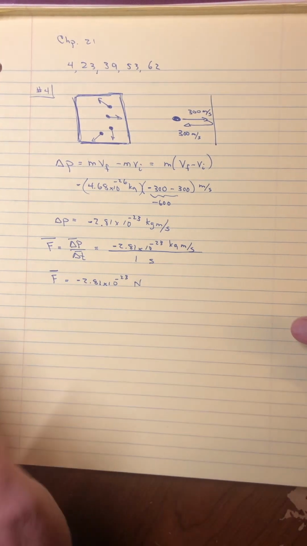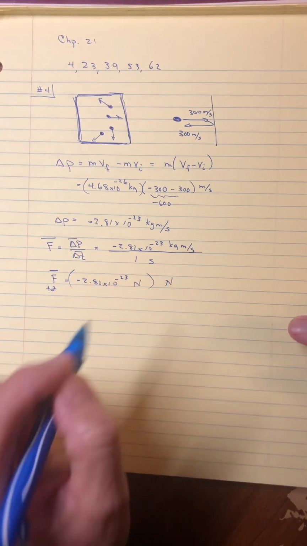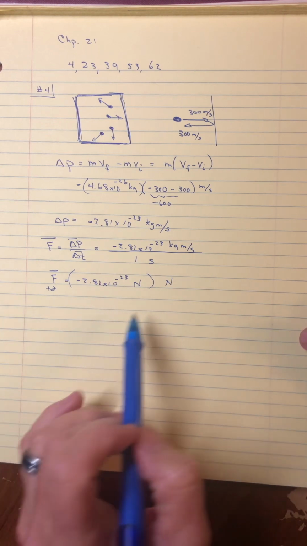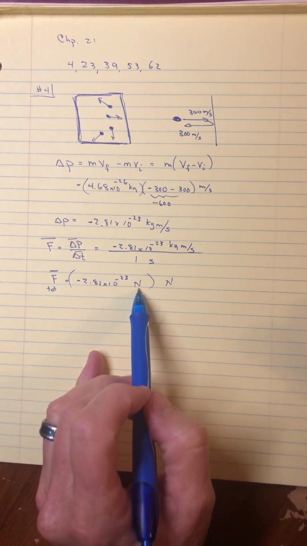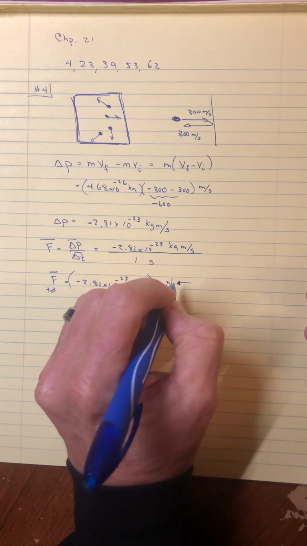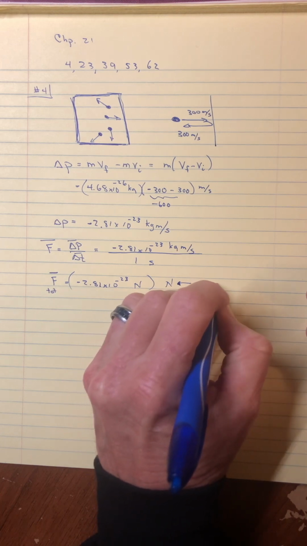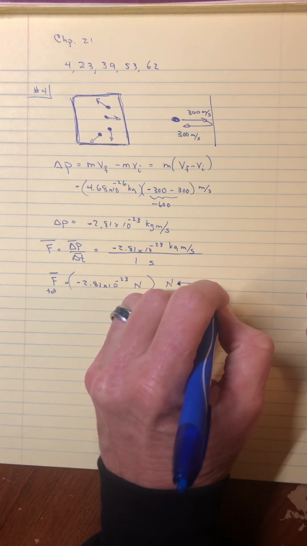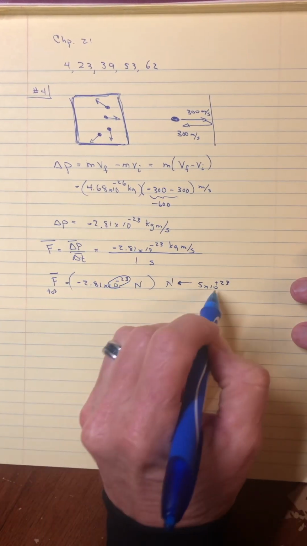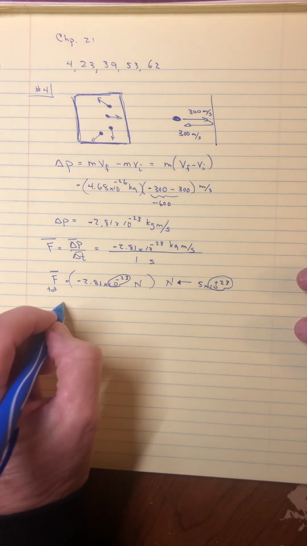And notice the units come out to be newtons. So if I wanted to know the total force, I would multiply by the total number of molecules, which we use capital N. I just want to point out, be careful: this is the N for newtons, and this is N for the number of molecules. The number of molecules was given as 5 times 10 to the, it's a lot, 23. Which is great, because that 10 to the minus 23 and that 10 to the plus 23 are going to cancel out.